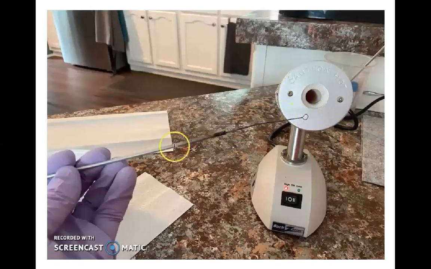So instead, you just hold the loop in your hand and count to about 20. Just do a little mental count in your head to about 20. That's enough time for that loop to cool off to be safe to put into your culture solution.